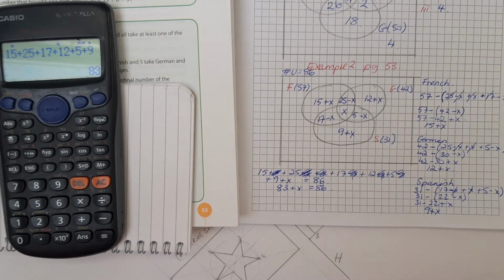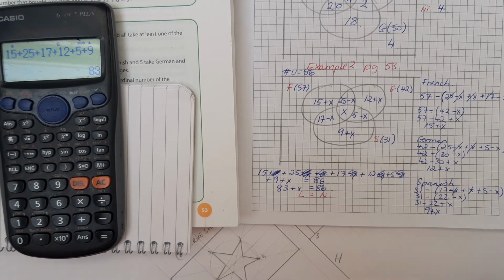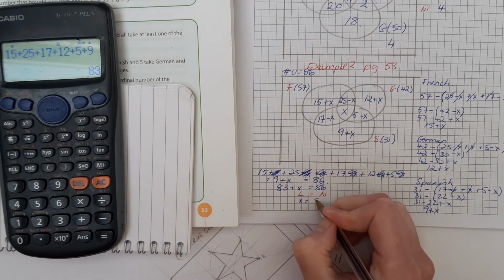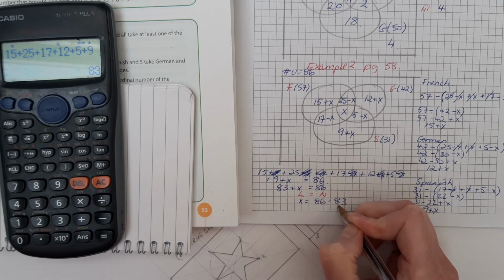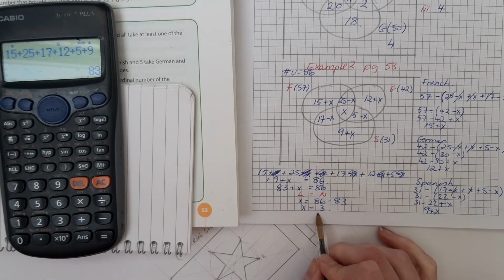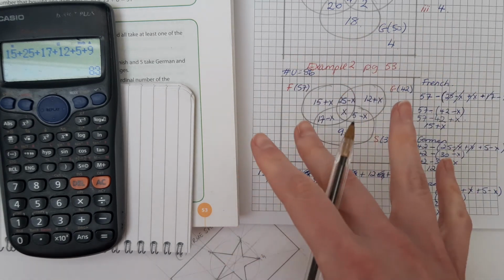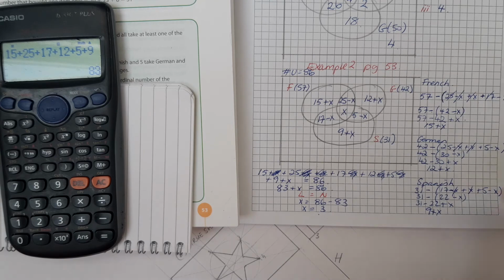Now, we have seen this time and time again. Letters to the left, numbers to the right. So leave the x on the left. 86 minus 83, so x is equal to 3. So there's 3 people that do all 3 subjects. So you could go back after this now and figure out what's in each portion. And sure, look, let's do it.